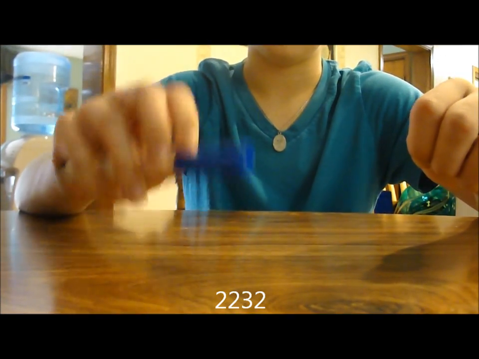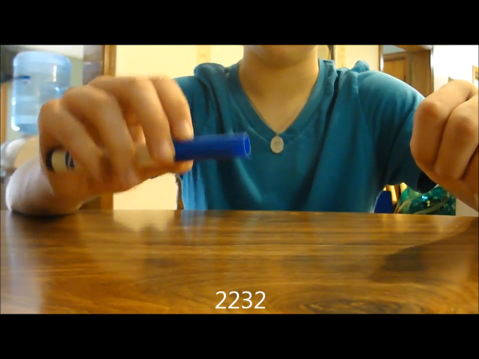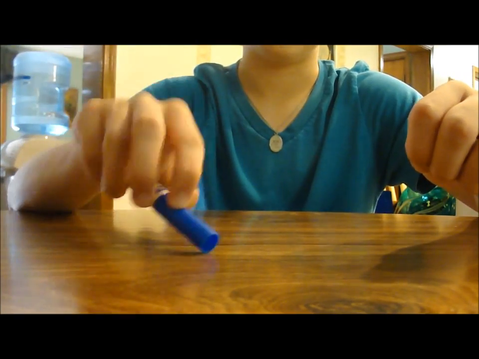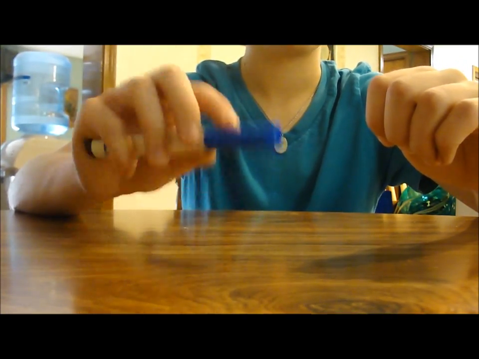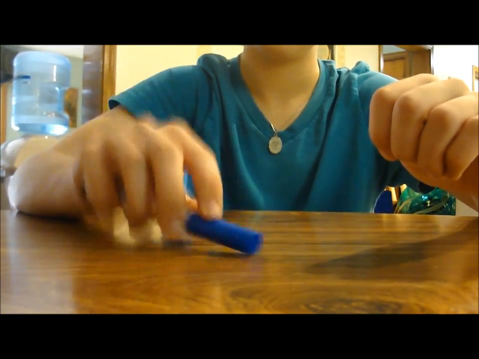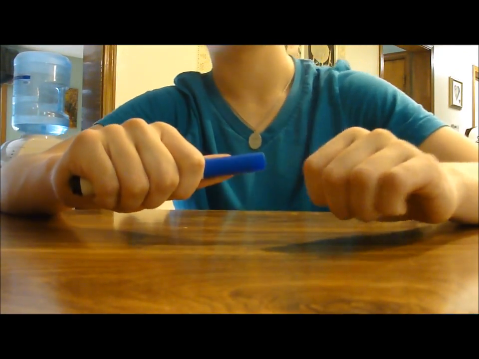So again, easy as this. 2-2-3-2. Tap, tap, smack, tap. And then you can just keep repeating that. Easiest beat there is. So get that down, and then moving on.